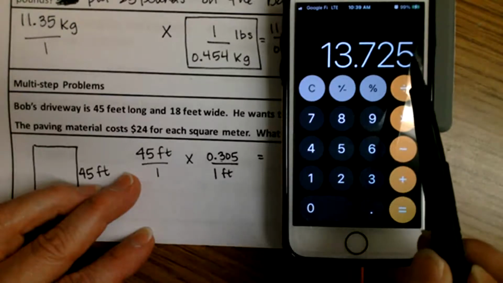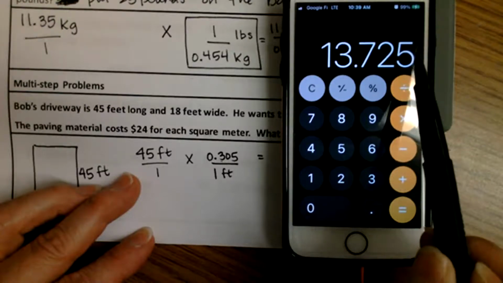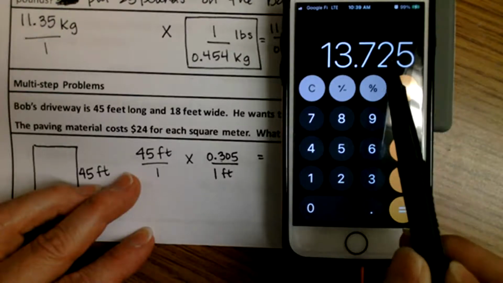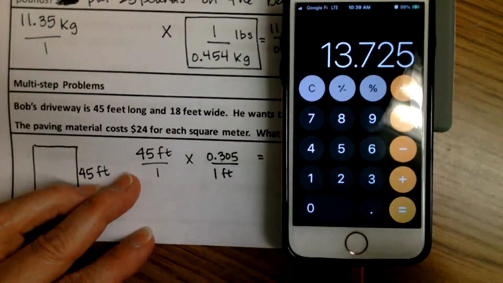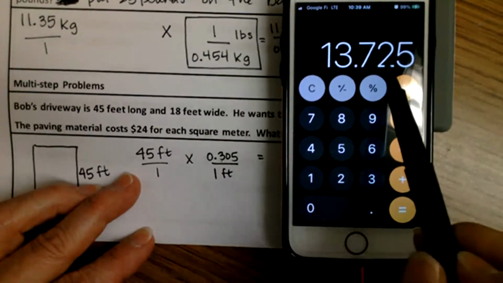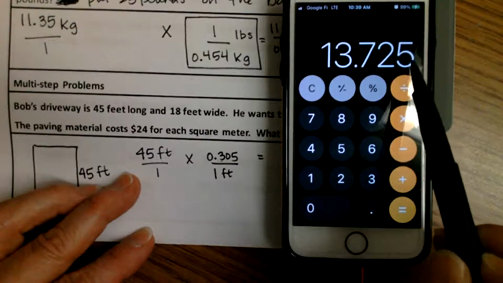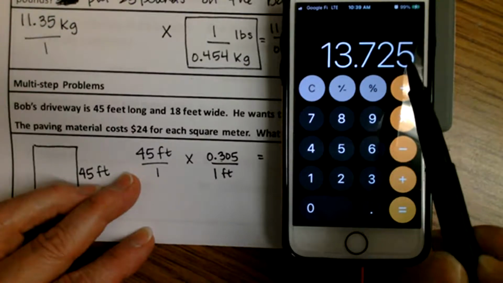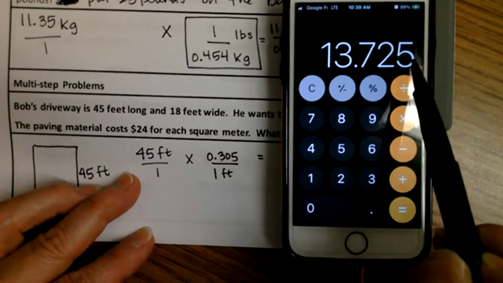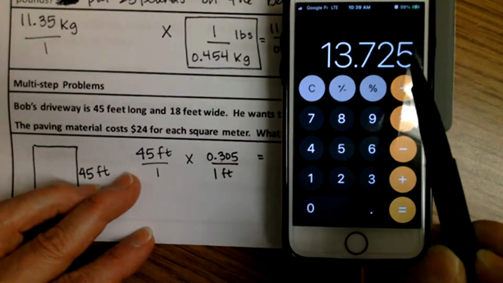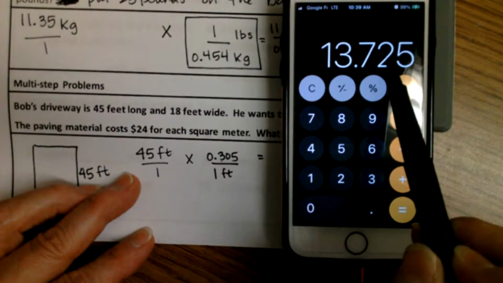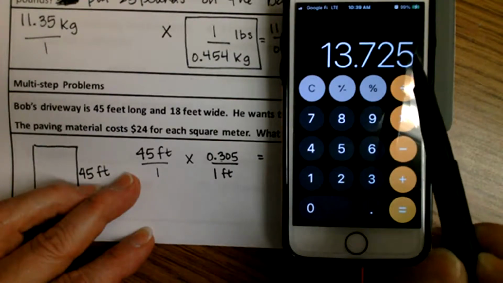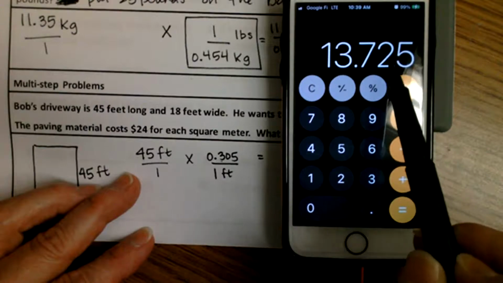But because this number right here is 5, 6, 7, 8, or 9, I'm going to drop it, but I'm going to take the 2 up to 3. It's called rounding up.